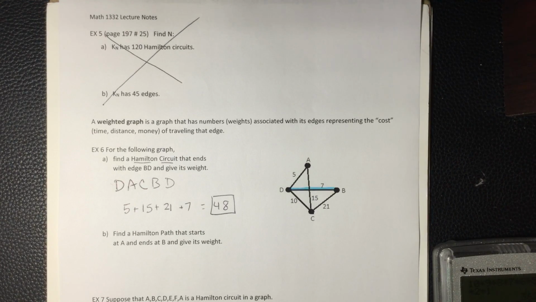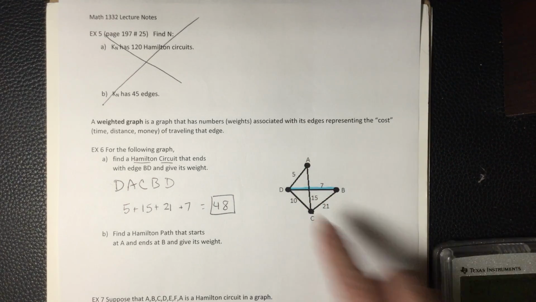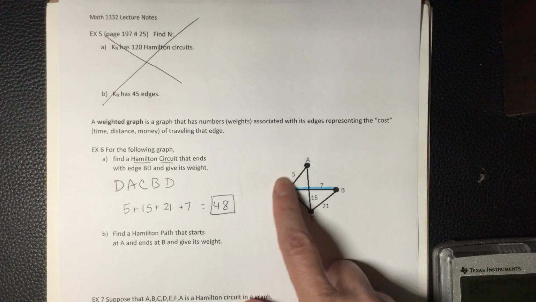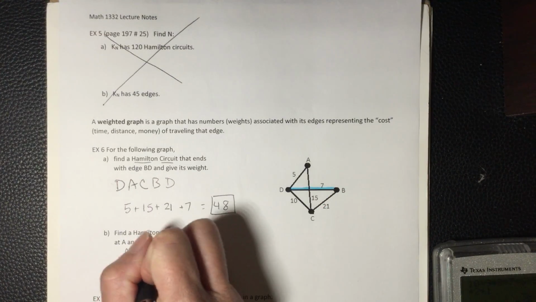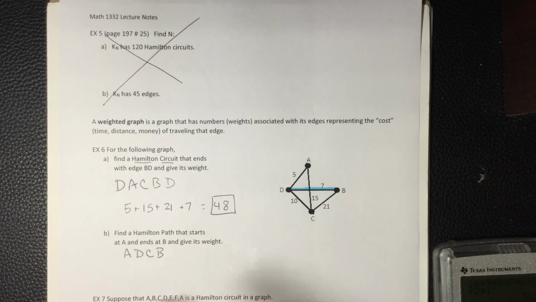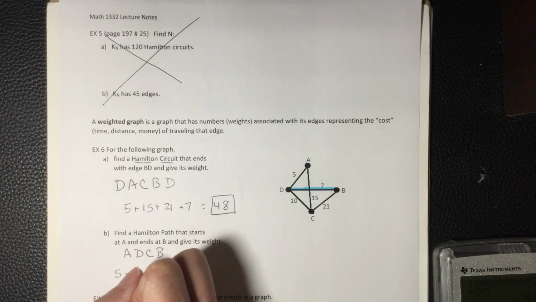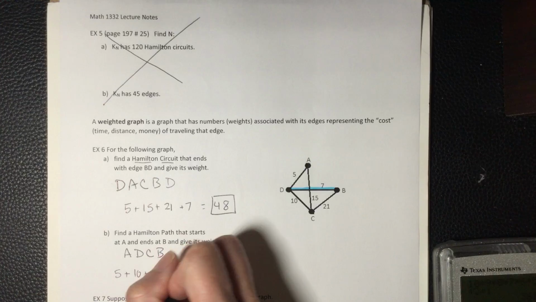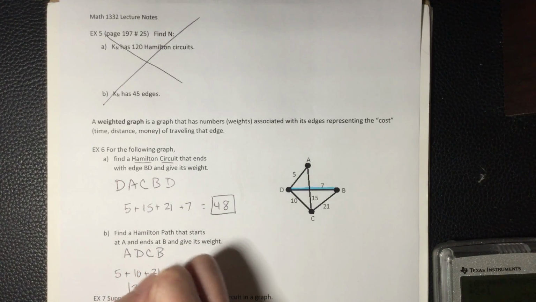All right, so here we want to find a Hamilton path that starts at A and ends at B, and we want to give its weight. So we have to go through every vertex once, start at A and end at B. There are a couple of options. We could go kind of counterclockwise. We could go A, D, C, B, right? That gets every vertex once. So A to D would be 5, D to C would be 10, C to B would be 21, and that would give us a total weight of 36.